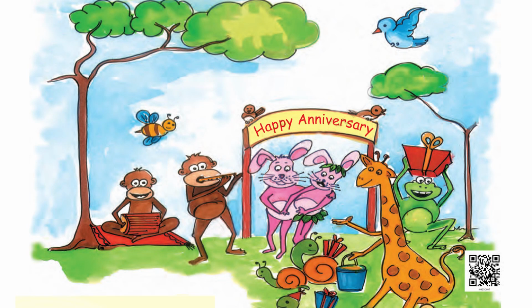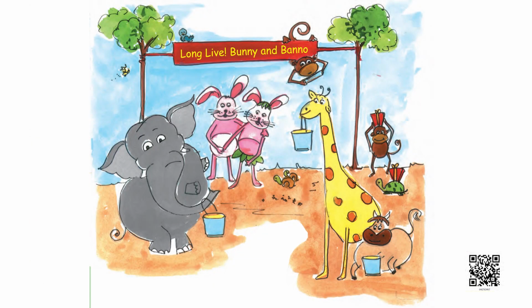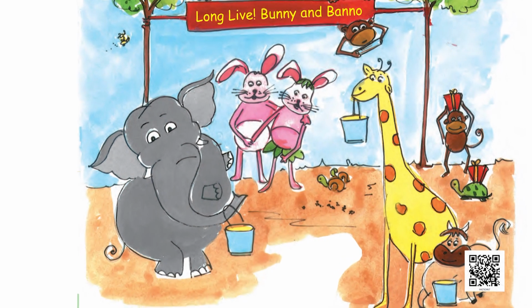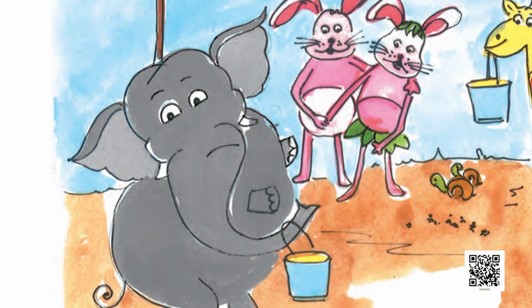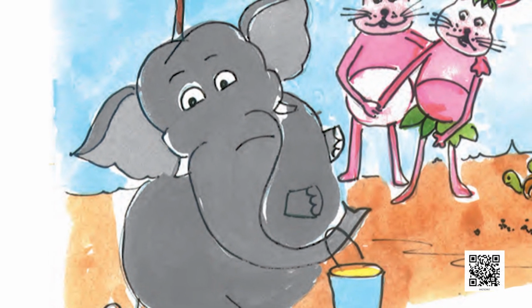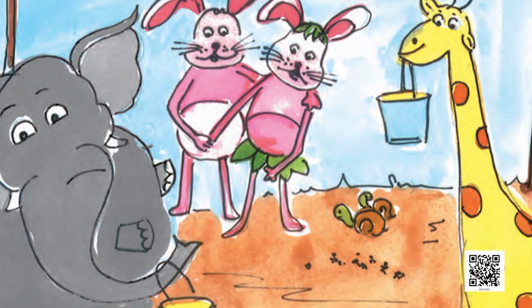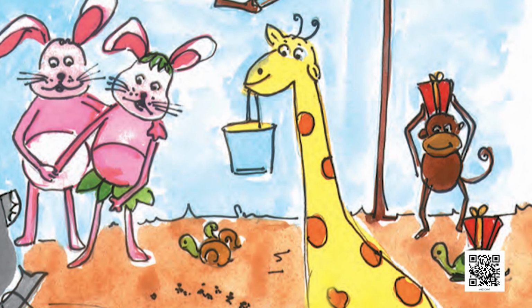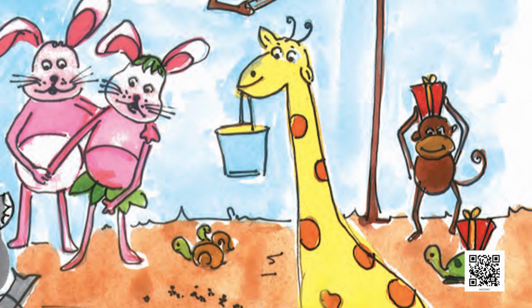Children, do you remember wedding in Bunny's family last year in your third standard? Bunny and Bannu decided to have party 1 year after their wedding. In that party, the guests are being served sweet dish called kheer as per their capacity. First, elephant wanted to drink 50 liters of kheer. Now, giraffe came for asking kheer.